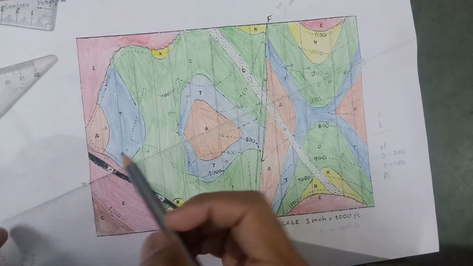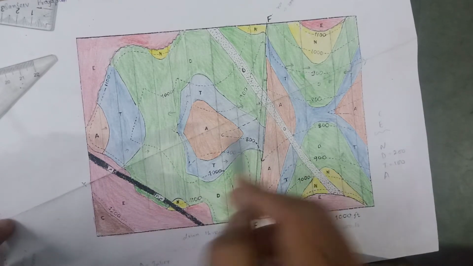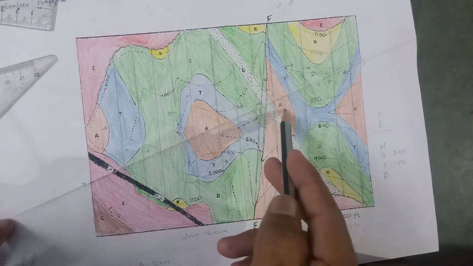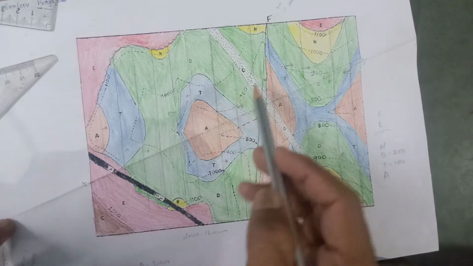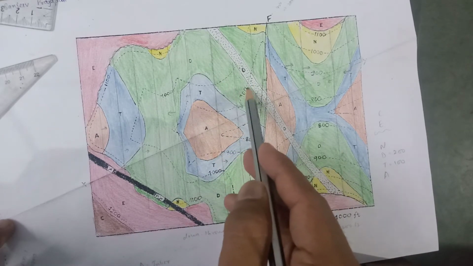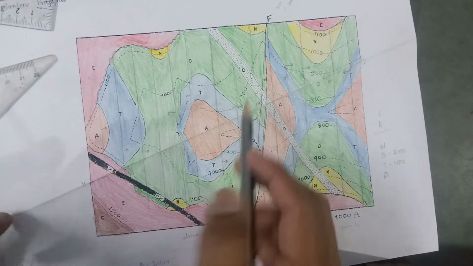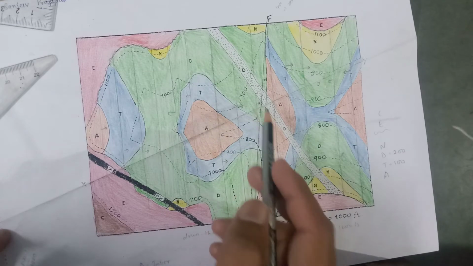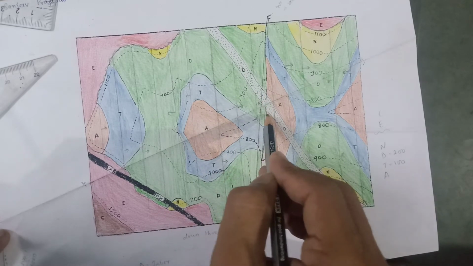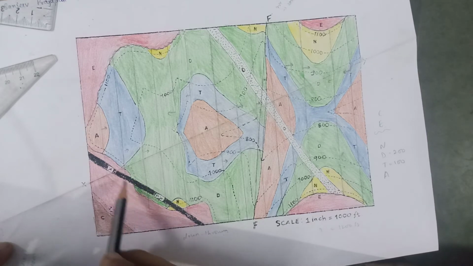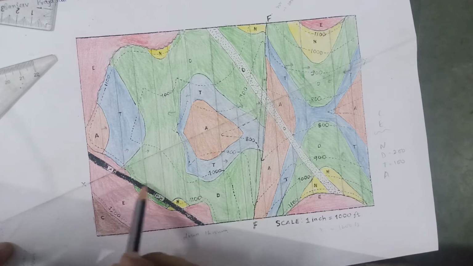Okay, after that you can see that this and this are two intrusive bodies. They are not parallel to the beds, they are cross cutting, they are not parallel to contour lines. As you can see, here the contour lines and these dikes are intersecting. That means this is not a sill, this should be a dike. In the same way, here also the contour line and the dikes are intersecting, so we call this intrusion a dike.